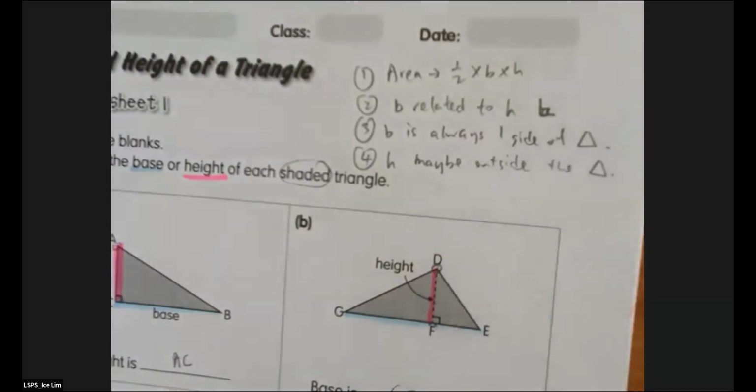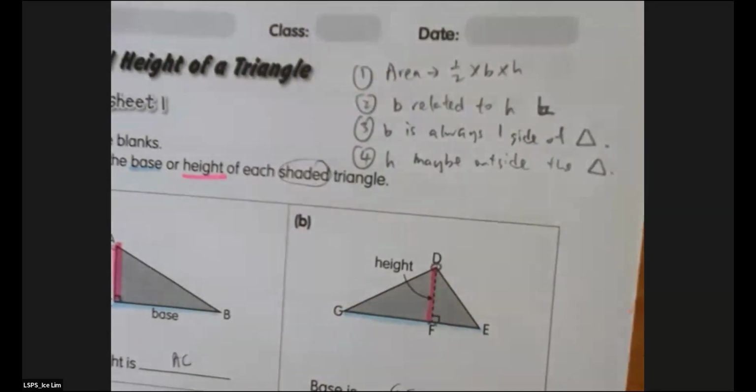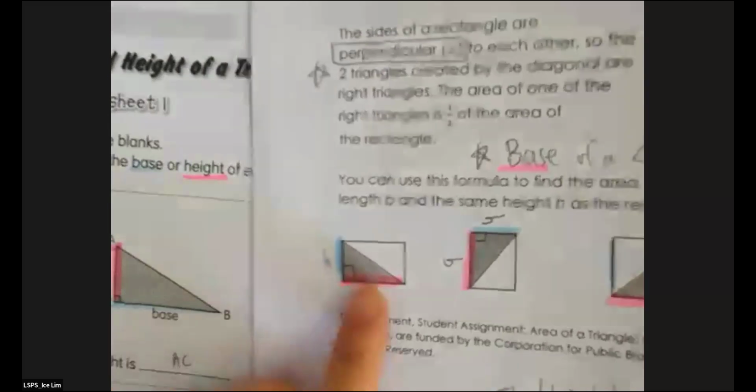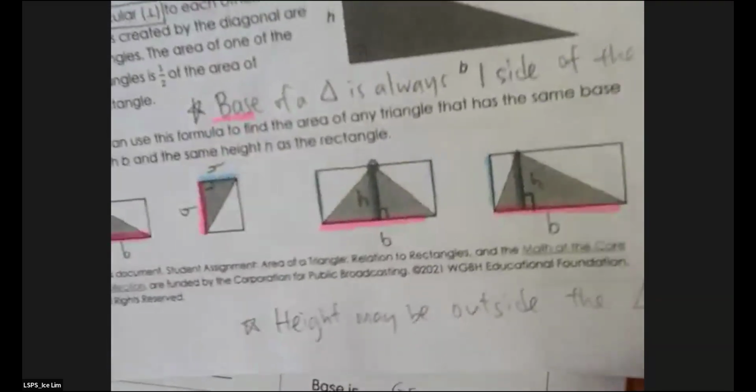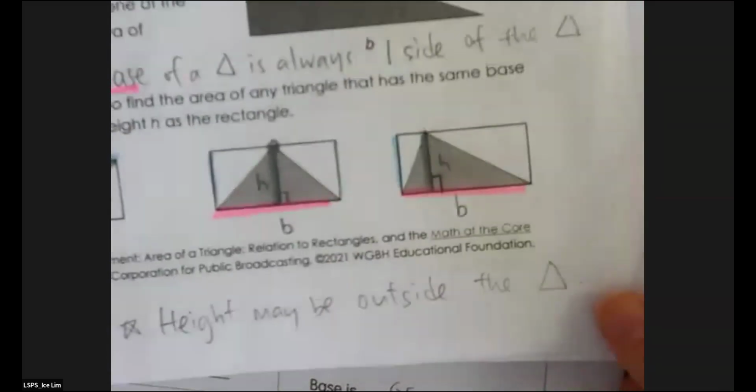So far from Friday to Monday, we looked at many examples whereby the height can be easily found either as one side of the triangle, the right angle triangle, or inside the triangle. And we said that it's helpful if you can turn the paper around. Find where you get the triangle to sit.